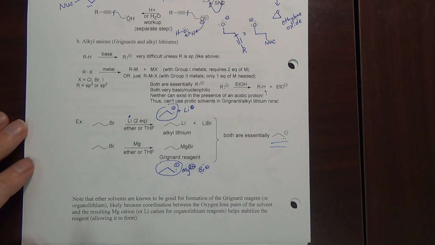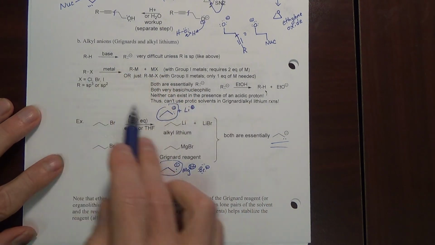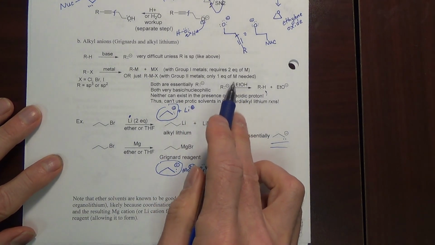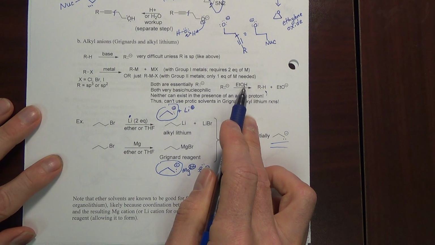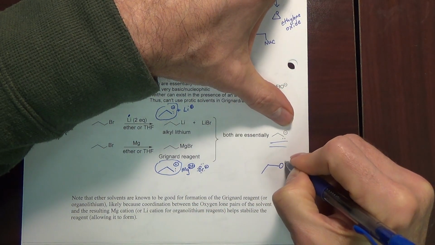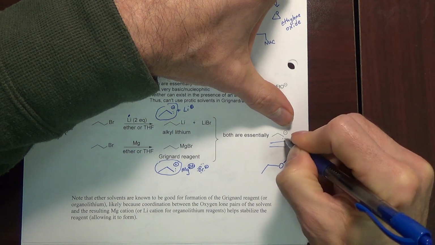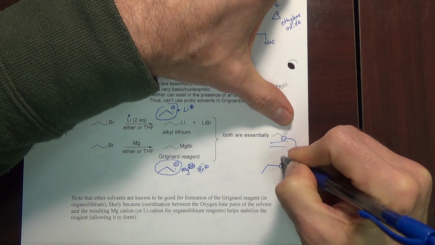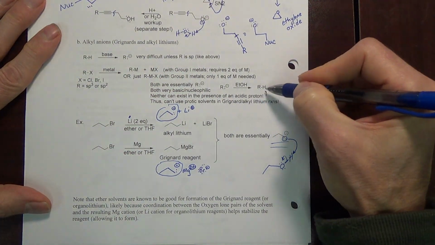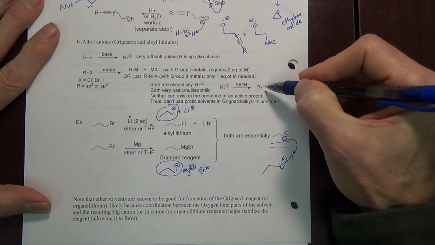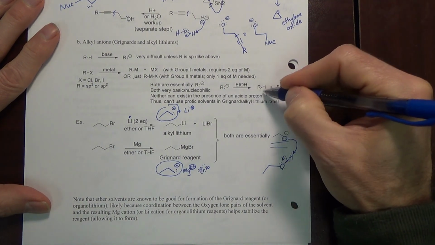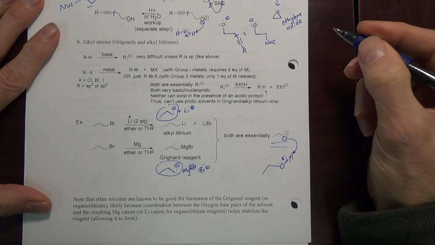I'll give you some information here, including that these cannot exist with an alcohol. Very strongly basic. If you put these with an alcohol, these electrons will take an H, and you'll just protonate your alkyl anion. You'll just have an alkane.